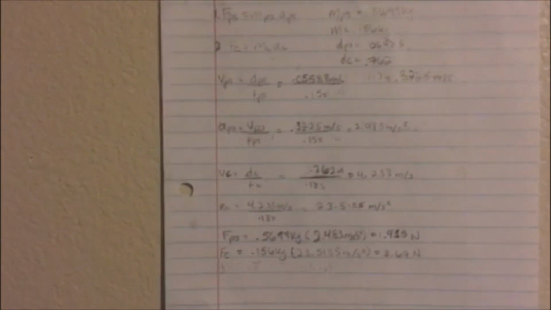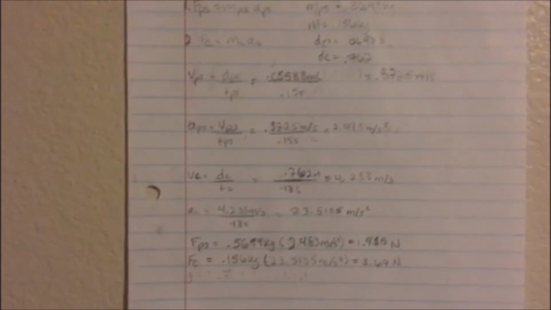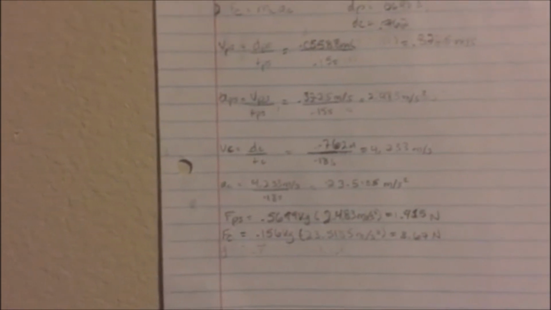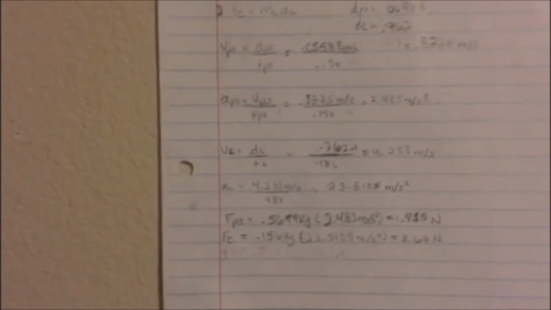We repeated this process for the ball hitting the ball rack. The distance of the ball rack was 2.5 feet converted to 0.76 meters, and the time of the ball hitting the rack was 0.18 seconds. We solved for velocity by dividing 0.76 meters by 0.18 seconds, equaling 4.233 meters per second. We calculate the acceleration by dividing the velocity by the time from the ball hitting the rack, equaling 4.233 meters per second divided by 0.18 seconds, equaling 23.5183 meters per second squared.